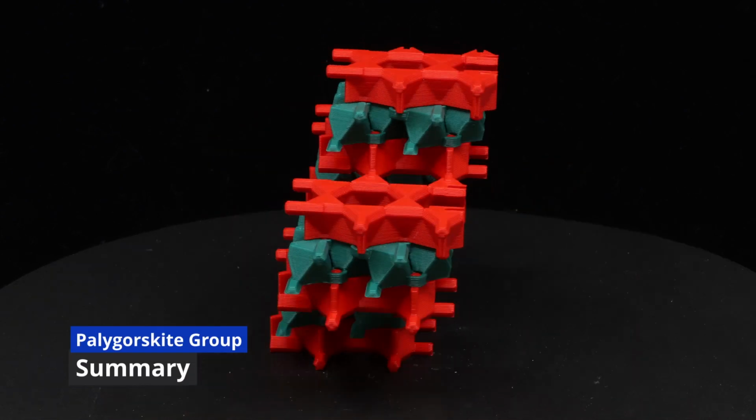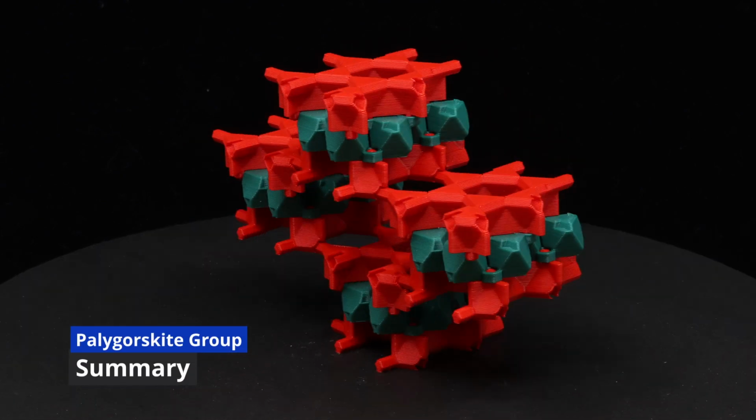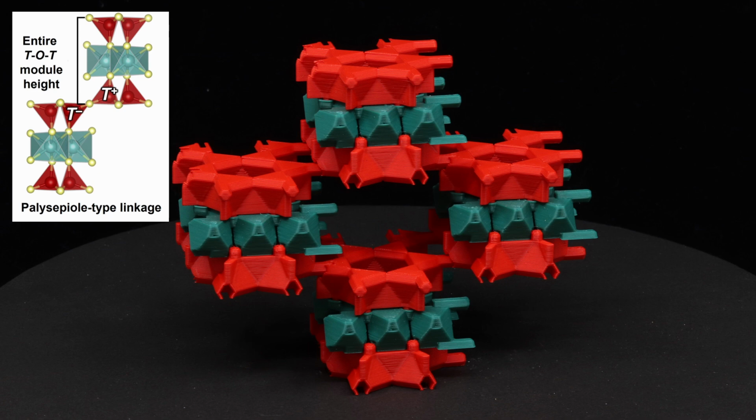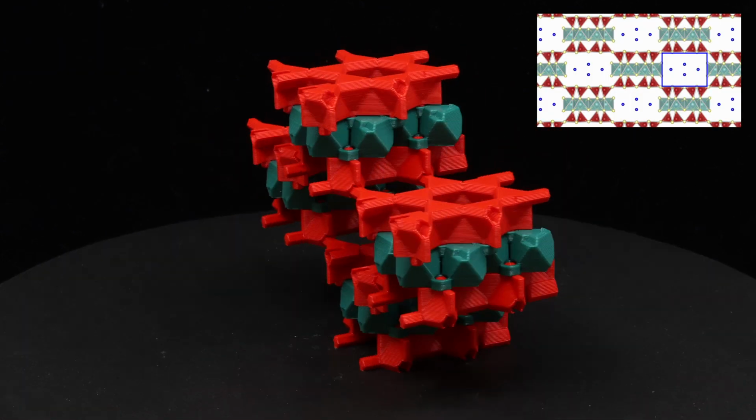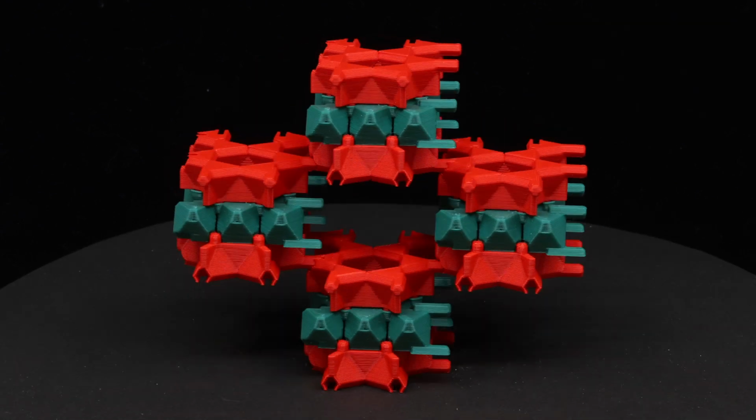In this video, we've learned about the crystal structure of the Palygorskite group. The palysepal type linkage of the TOT modules creates large channels in the structure, which can be occupied by water and other molecules.